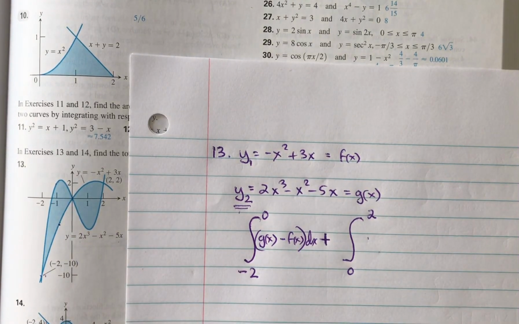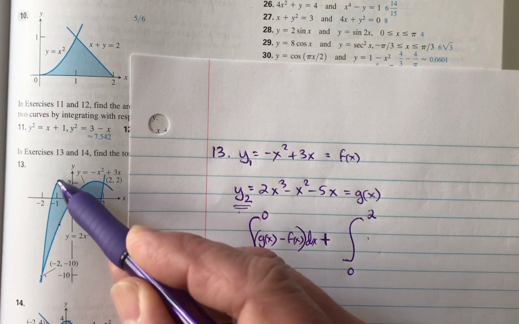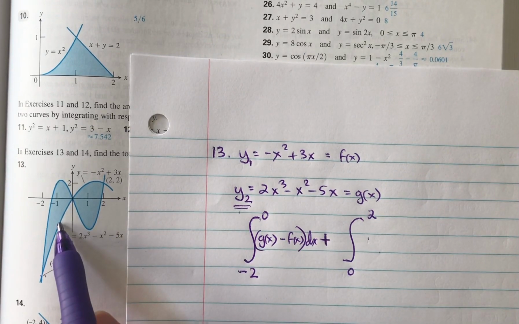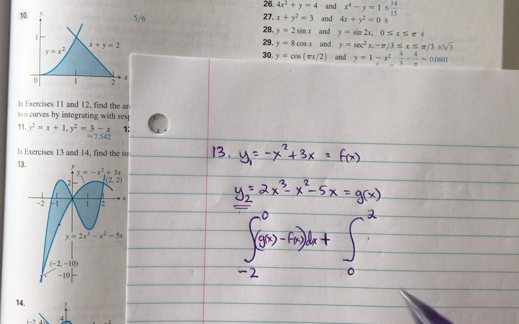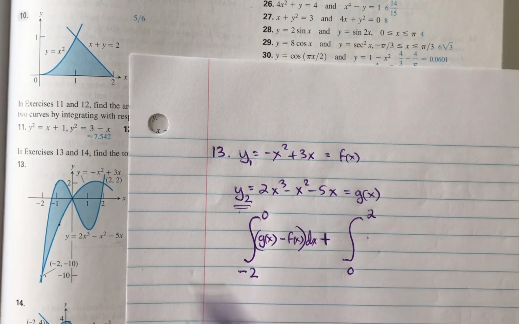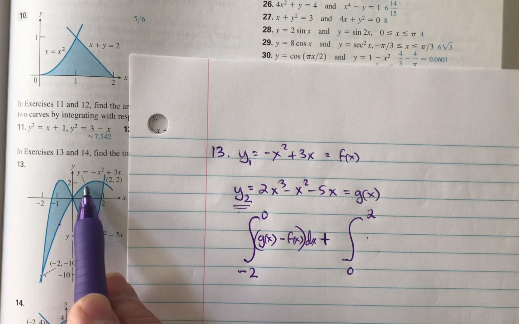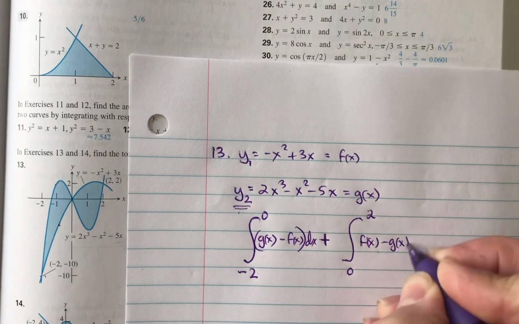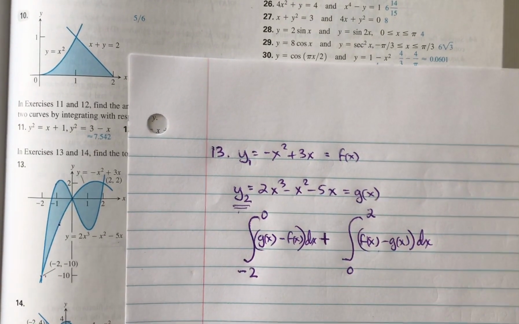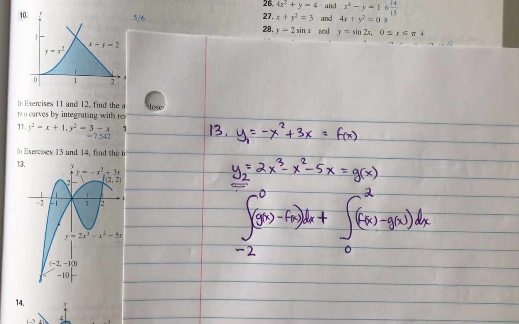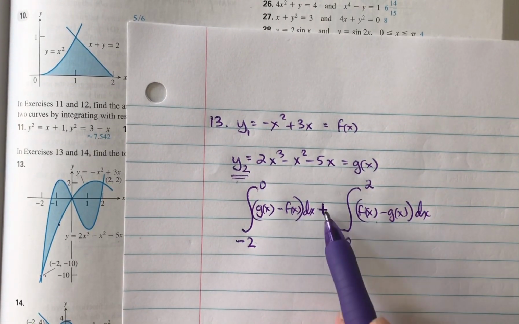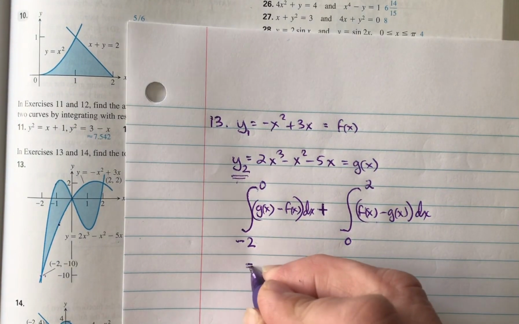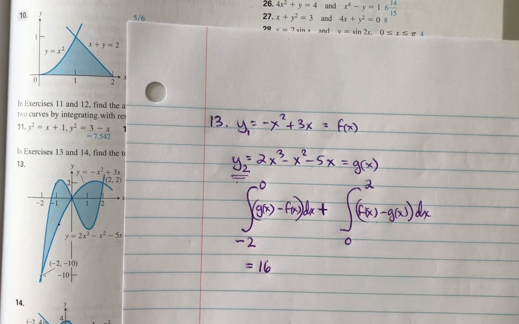And different than 11 and 12, I'm using vertical rectangles here. If you use vertical rectangles, then you're integrating with respect to x. Now the next part, I'm going from 0 to 2. And now they switch. So now f of x is the upper function and g of x is the lower function. If you want to pause the video, you can plug this one in at the same time. And then this should turn out to be equal to 16.